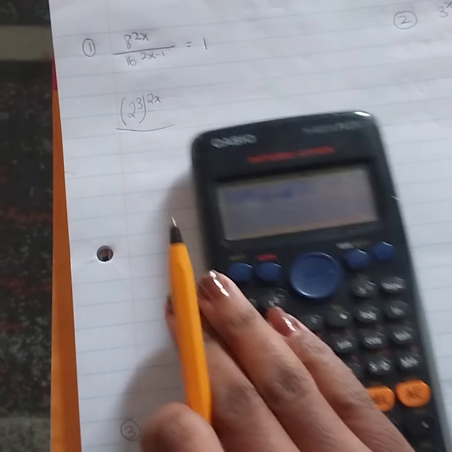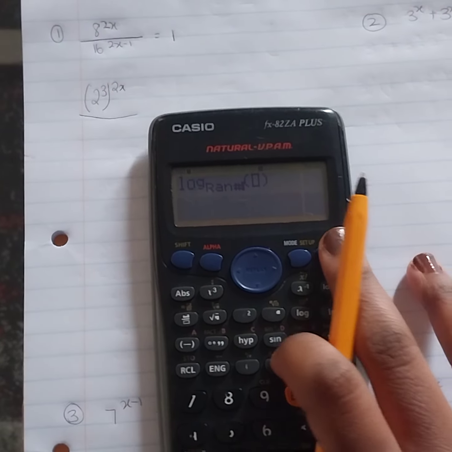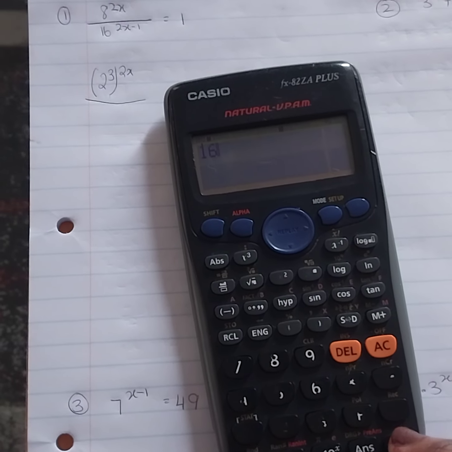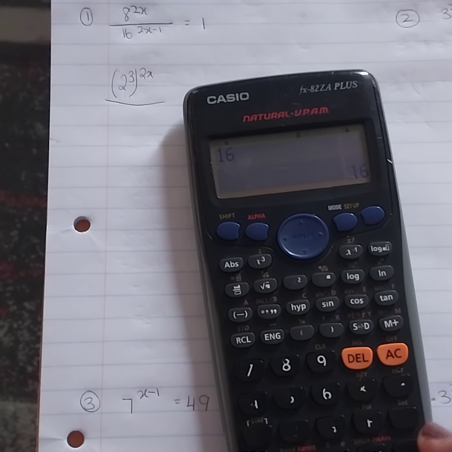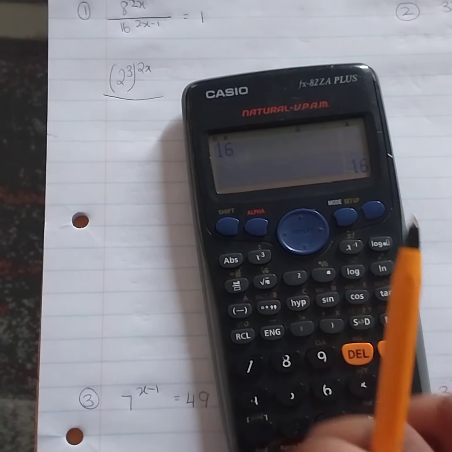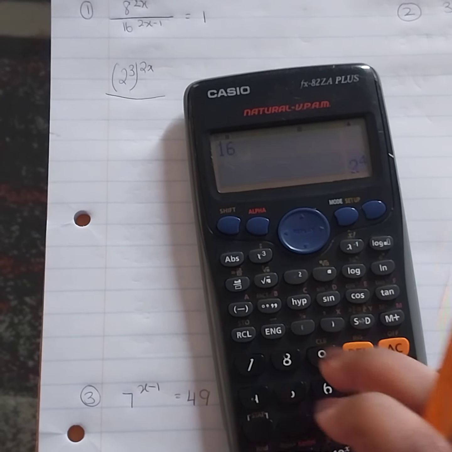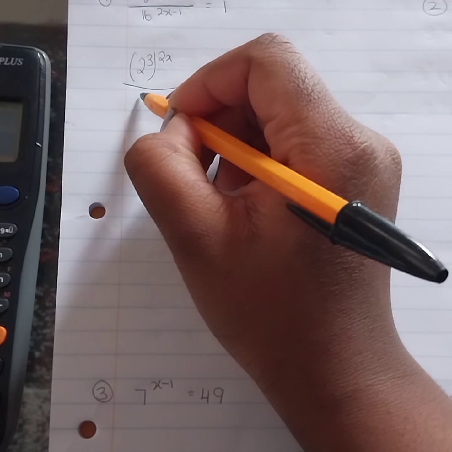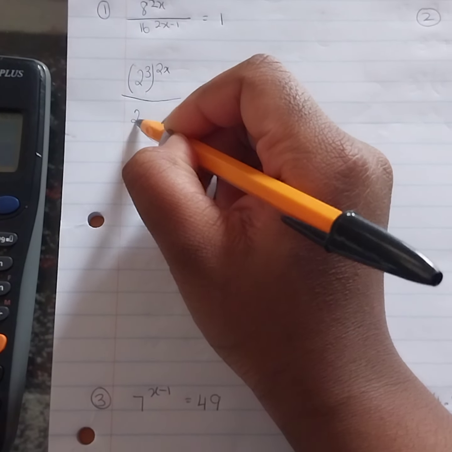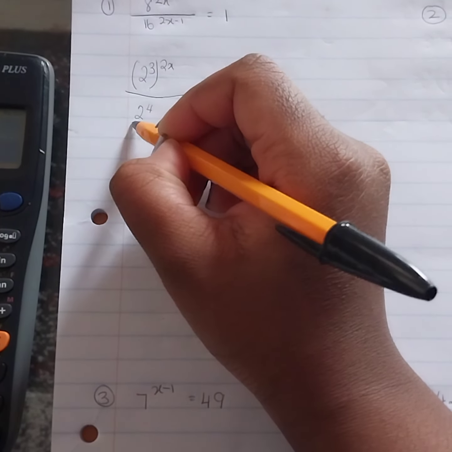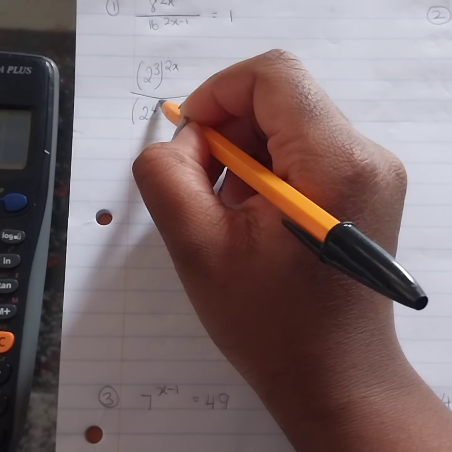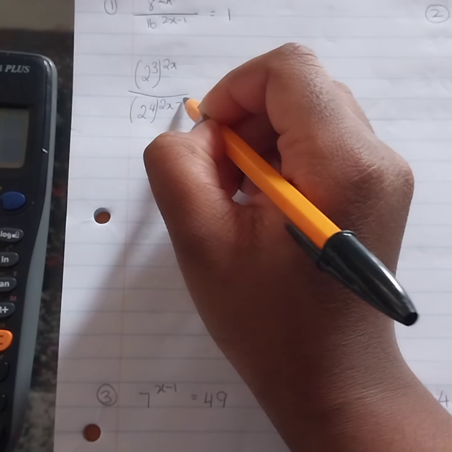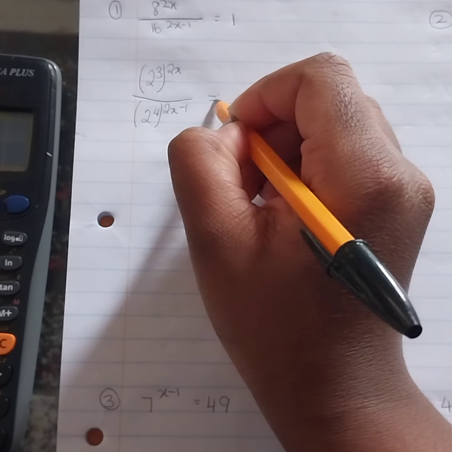So basically what you can do here is you type in 16, similar to the one we did before, shift, fact B, 2 to the power 4. So 2 to the power 4, to x minus 1 is equal to 1.